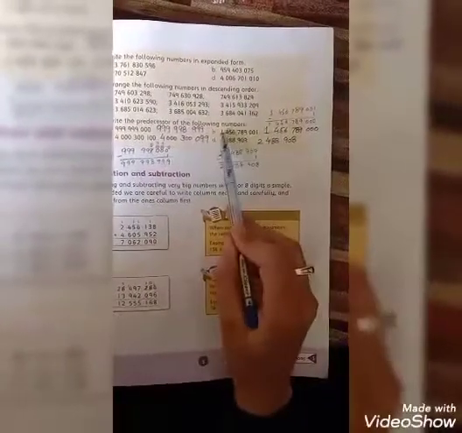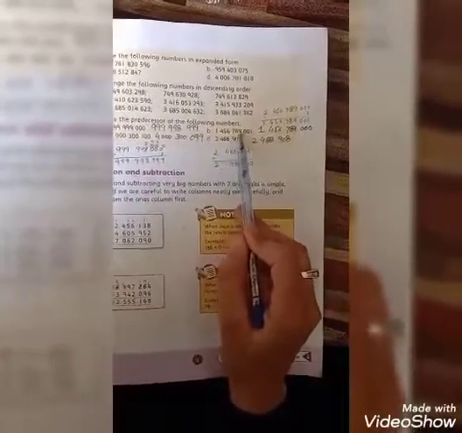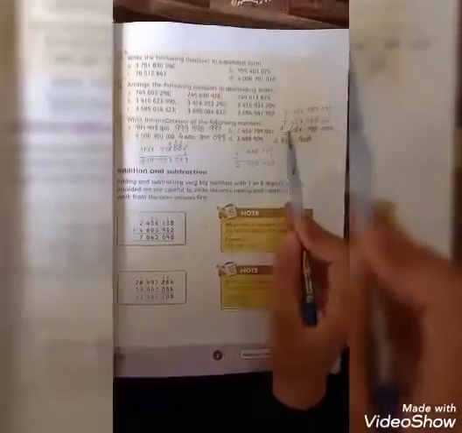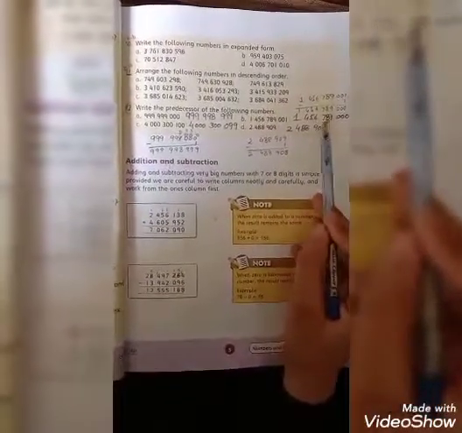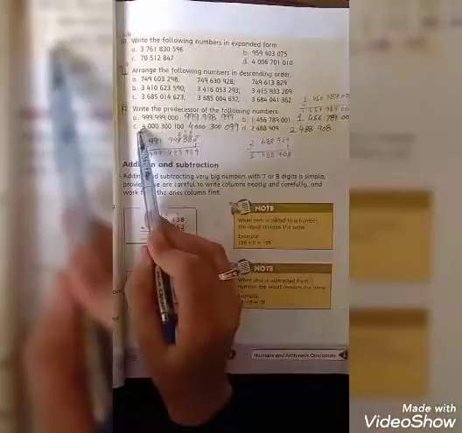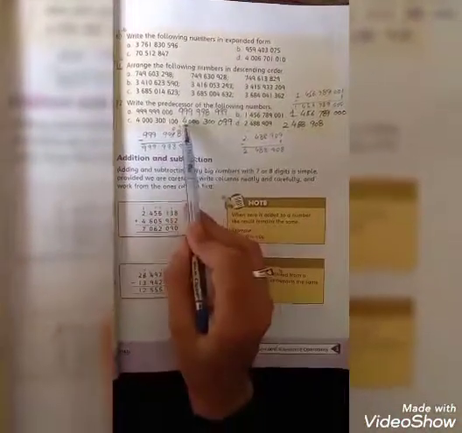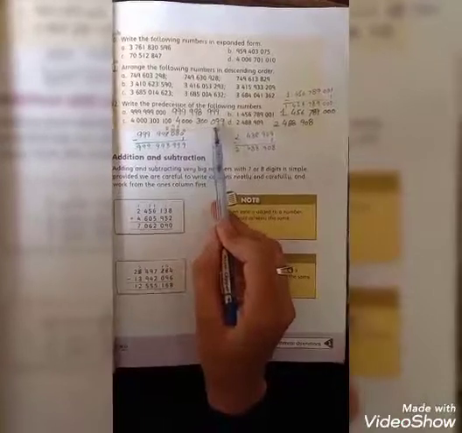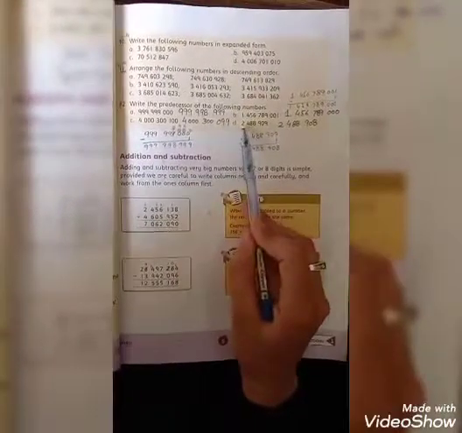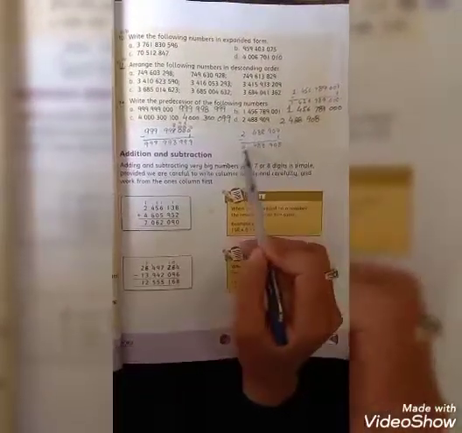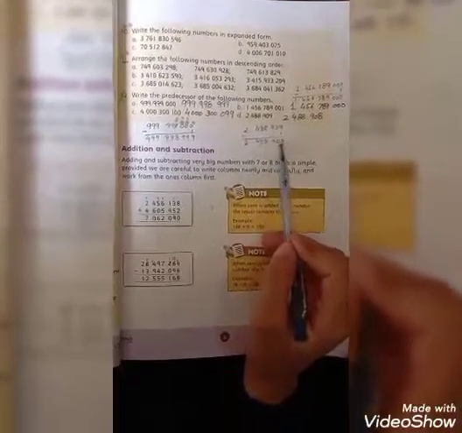999,998,991. The next is part B, 1,456,789,001. You subtract 1. The answer is 1,456,789,000. Same as the C part, you subtract 1. The answer is 4,000,300,099. So the last part is part D, you subtract 1. The answer is 2,488,908. Thank you so much.